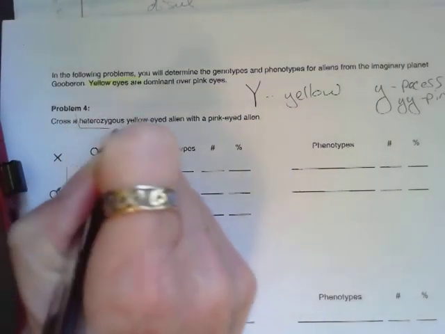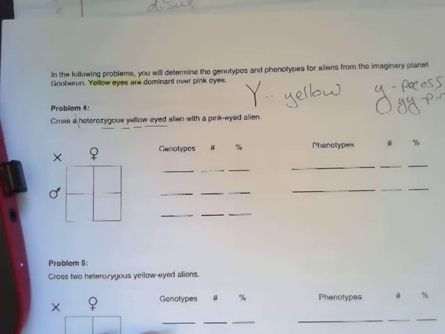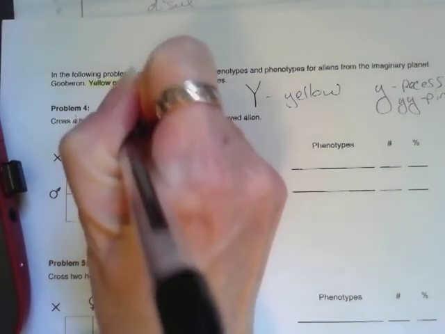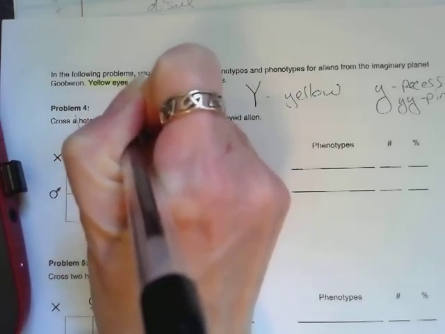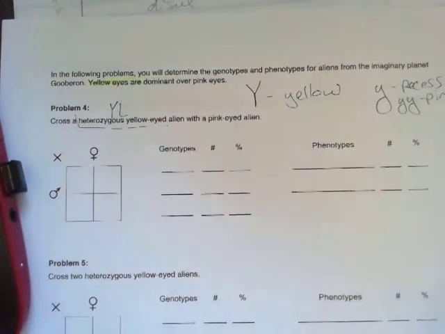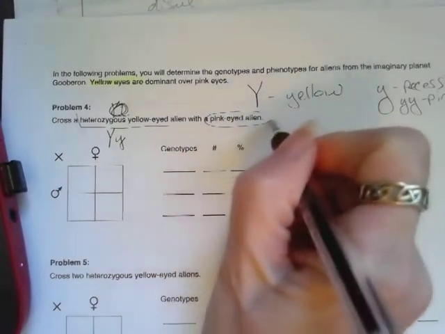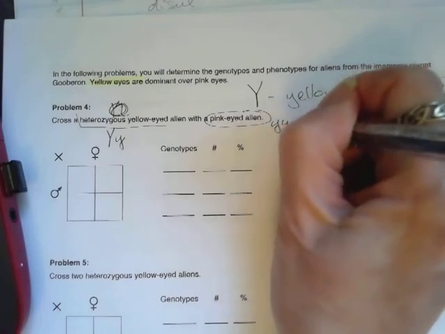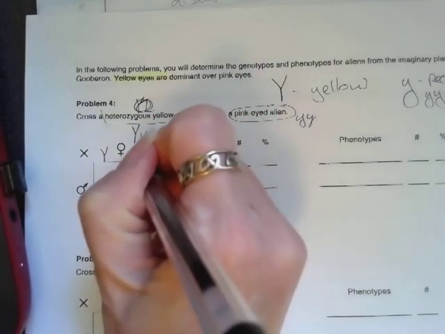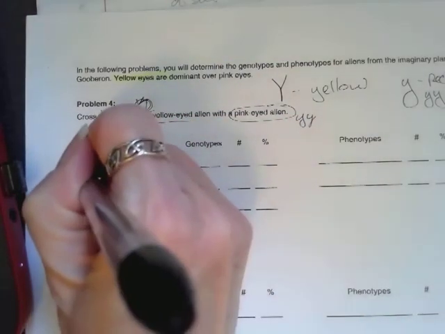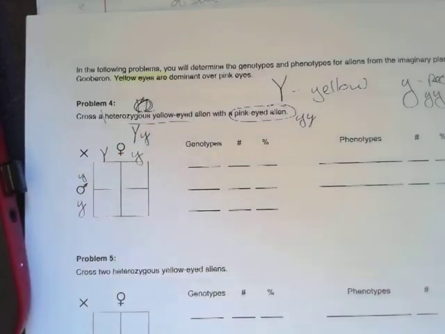So if we say we've got a heterozygous yellow-eyed alien, that would be a capital Y with a little y, and we'd cross it with a pink-eyed, that would be two little y's. Okay, so over here I'd say capital Y, little y, and I'm going to cross it with two little y's. And then you're going to do the same thing in this activity.